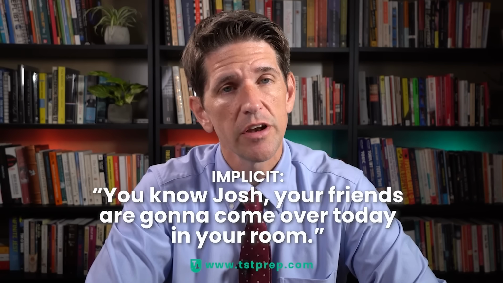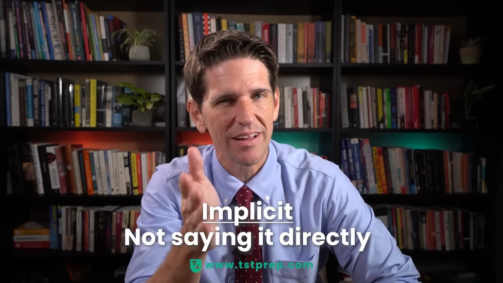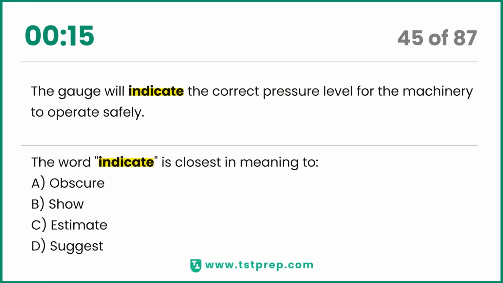Implicit would be something like, Josh, your friends are going to come over today in your room. She's implicitly, not saying it directly. She's saying go clean your room, but not saying it directly. That is implicit. You would hear about it a lot in implicit understanding. That would be something in business and politics and government, is maybe two countries, they don't have an official agreement, but they kind of understand, okay, you don't do this and I won't do this. That is implicit. Next one.